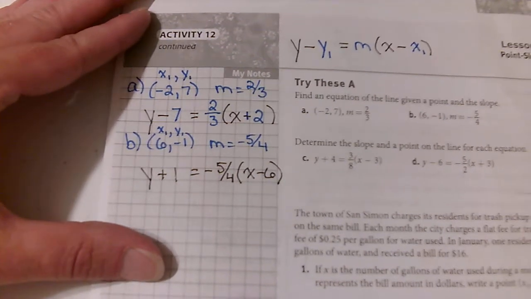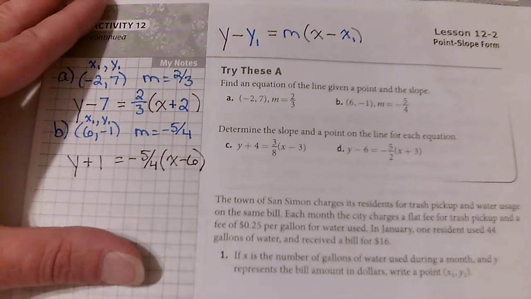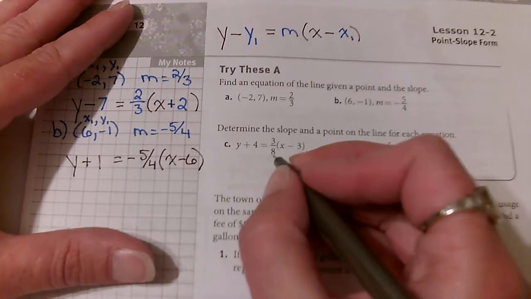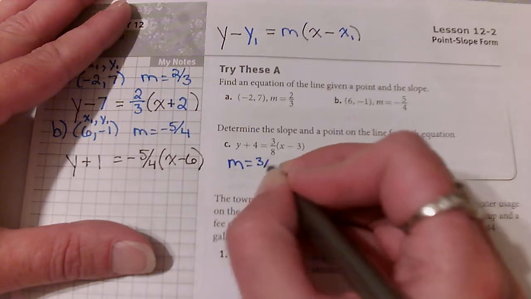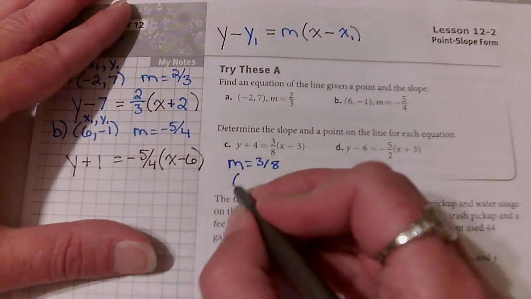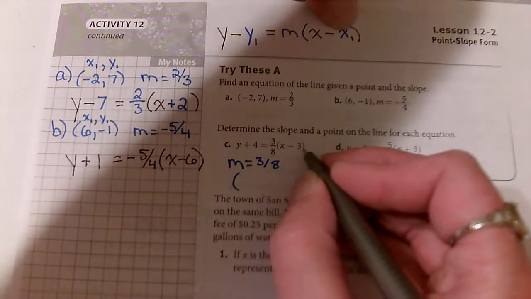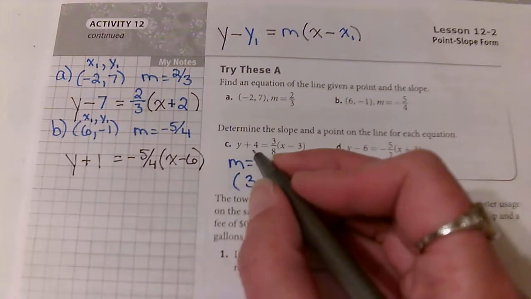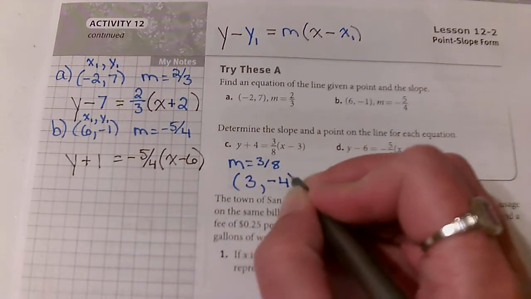It's super, super easy. Now, could we go backwards? Could we identify the slope and the point given? Slope is super easy to spot. The slope is 3/8. The point sometimes is a little bit hard. So it's supposed to be x minus the x value. So the x value is a +3. But what about the y value? What would I have subtracted to turn this into +4? Well, that would have to be a -4.